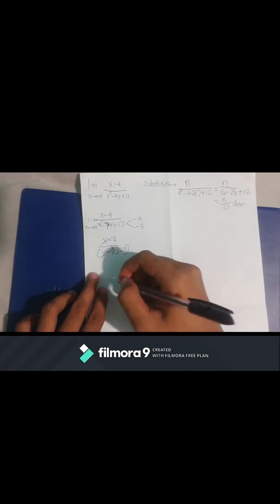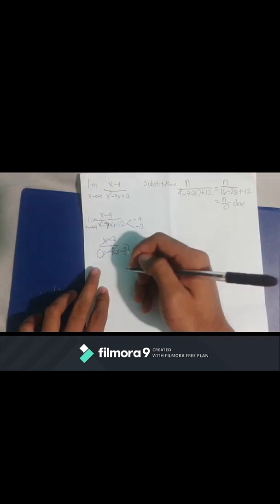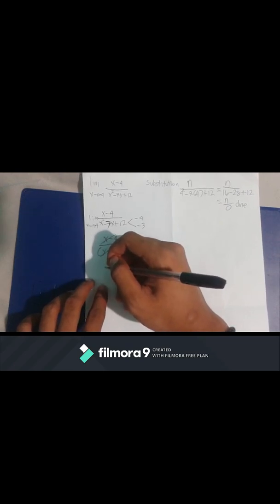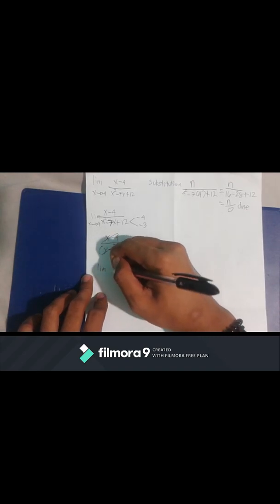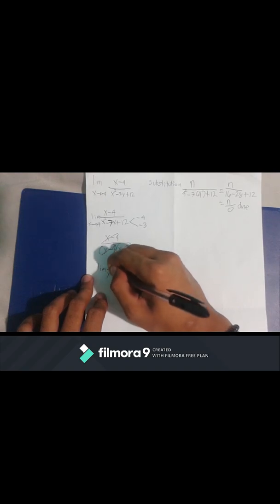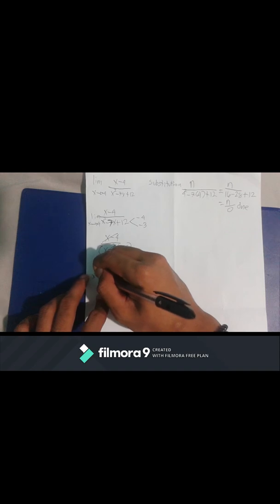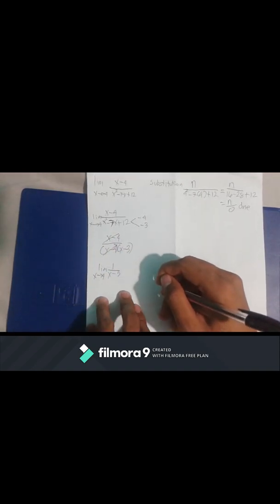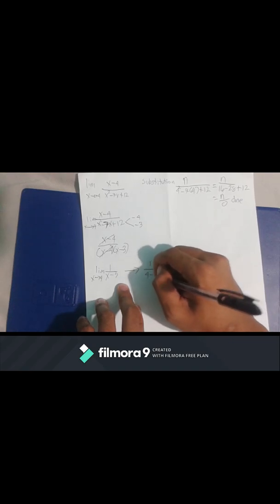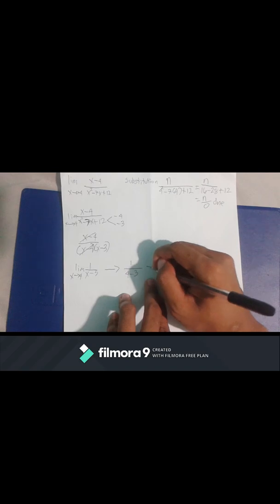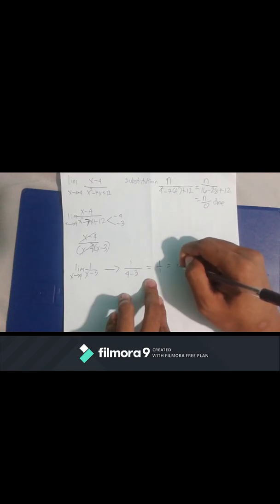So we are left with 1 over x minus 3, and we're going to evaluate the limit as x approaches 4. If we substitute 4 for x, we get 1 over 4 minus 3, which equals 1 over 1, or 1.